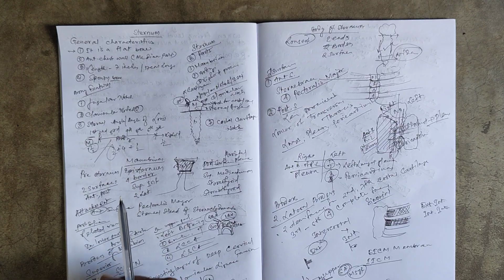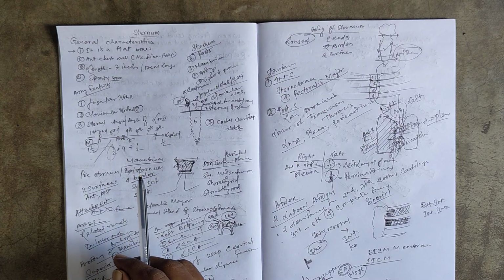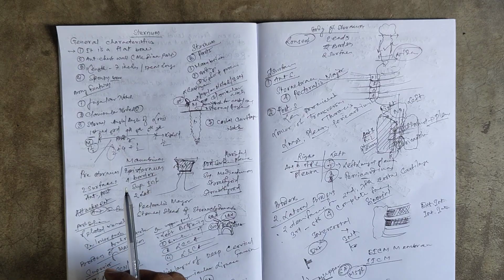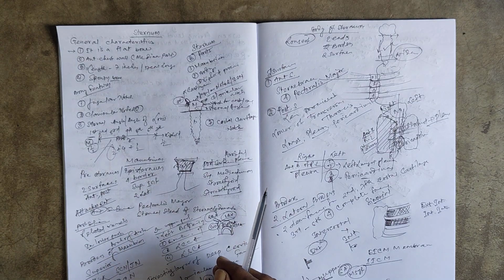Now the body of the sternum. It is the longest part of the sternum. It has two ends, upper and lower end. It has two borders, which are lateral borders, and two surfaces, one is anterior surface and one is posterior surface. And the body is quite wider at the lower end.